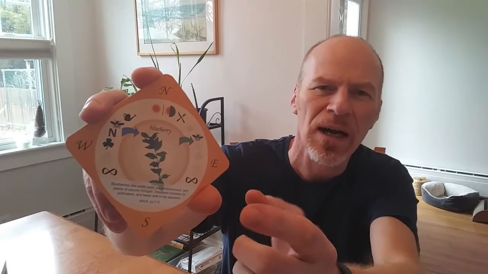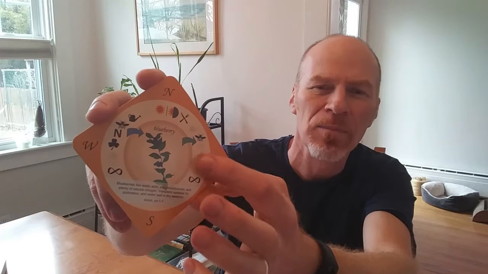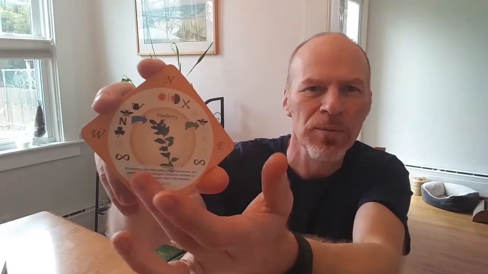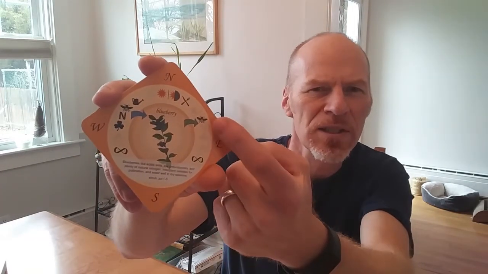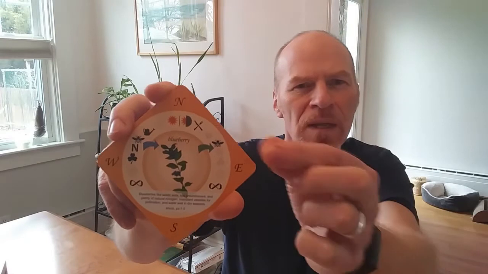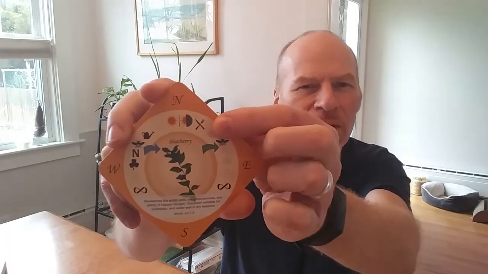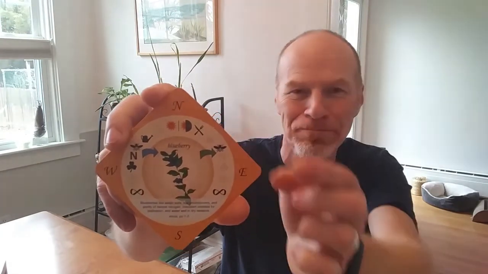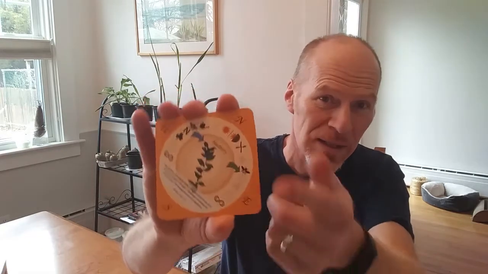So the ones that are grayed out are essentially outputs or inputs that don't apply to this card, but the ones that are dark, like in this case, the bee, which represents pollinators, and the crossed tableware, which represents food, those are outputs that you would get from the blueberry plant. It would attract more pollinators, and it creates something you can eat.